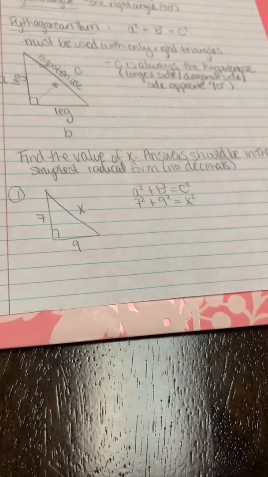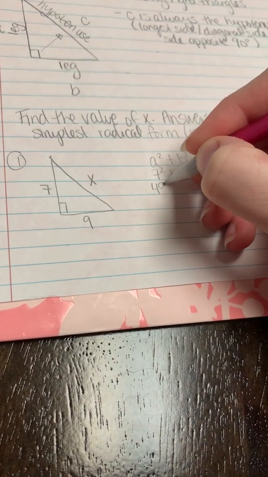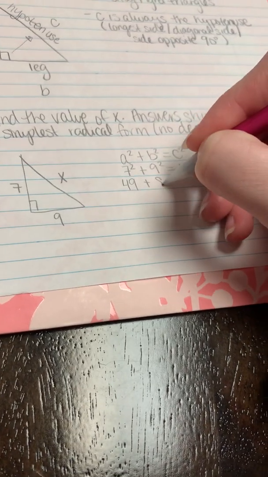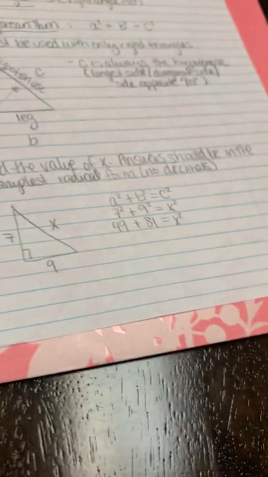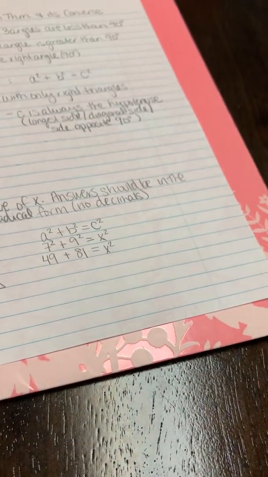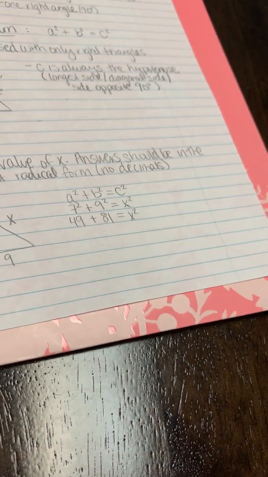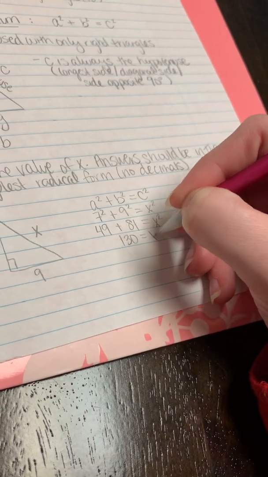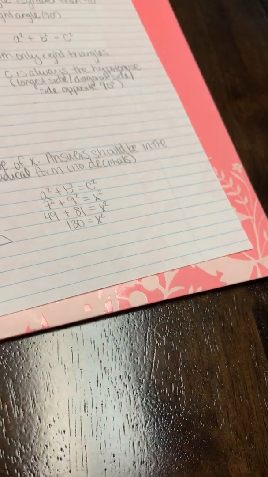Okay, this is where it helps to remember our perfect numbers. So 7 squared is 49 plus 9 squared, which is 81, and x squared is just simply x squared. Okay. And then we go about adding those together. So 49 plus 81 is 130, which equals x squared. Now, how are we going to solve for x if it's x squared?